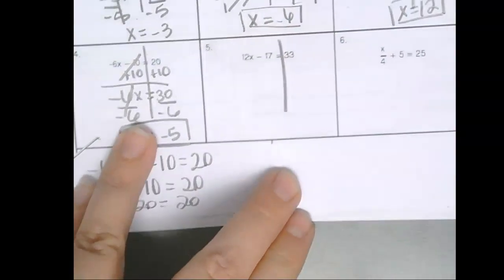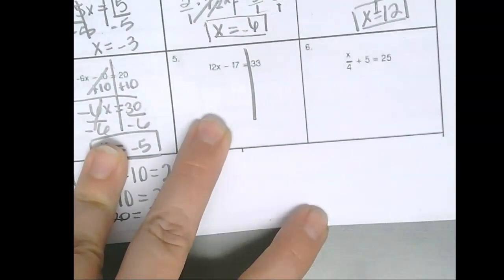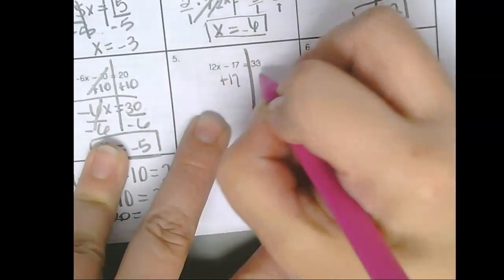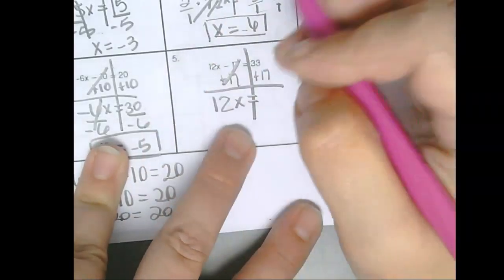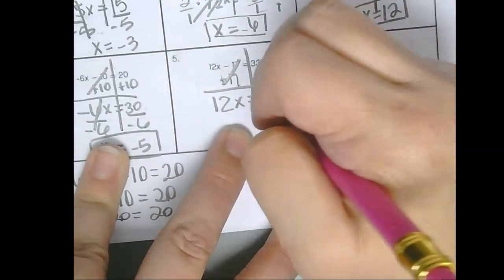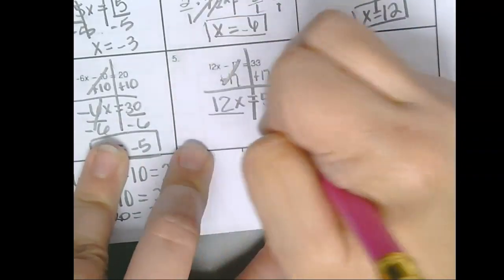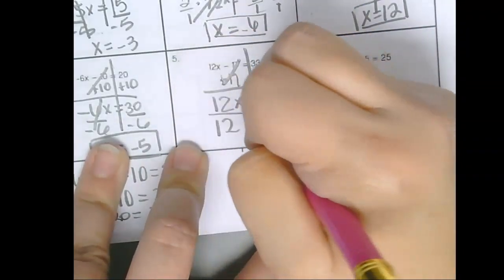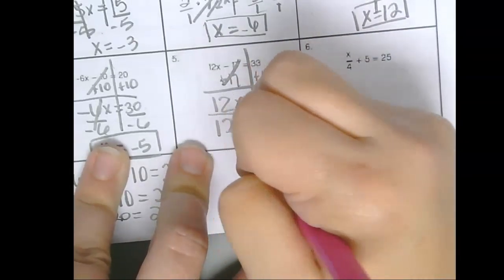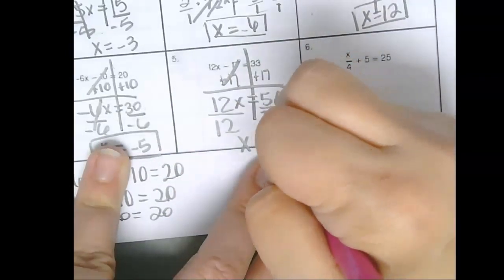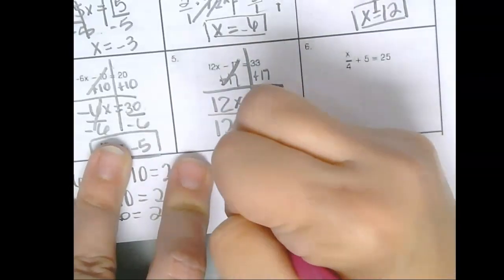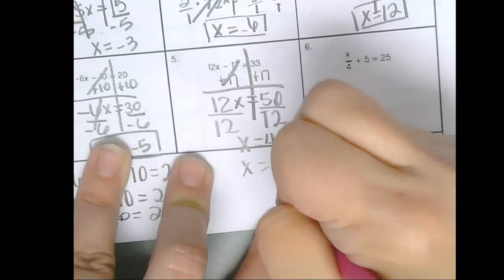Okay, so I have 12x minus 17 is equal to 33. I'm going to add 17 to both sides. That gives me 12x by creating that zero pair is equal to 50. Divide both sides by 12. X is equal to 4 because that's 48 and 2/12, I believe, or x is equal to 4 and 1/6.